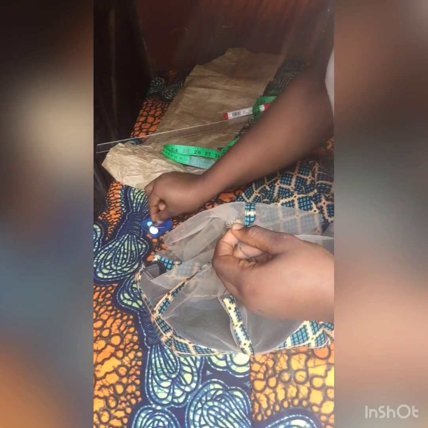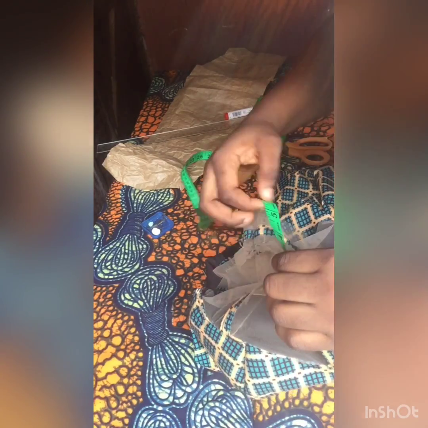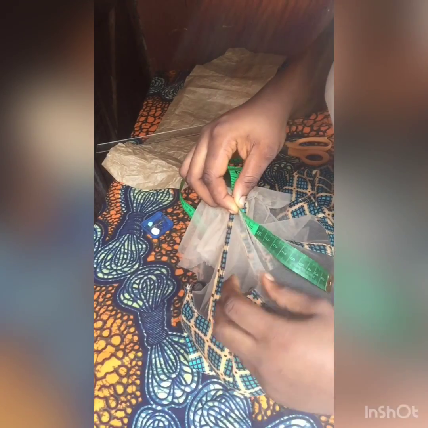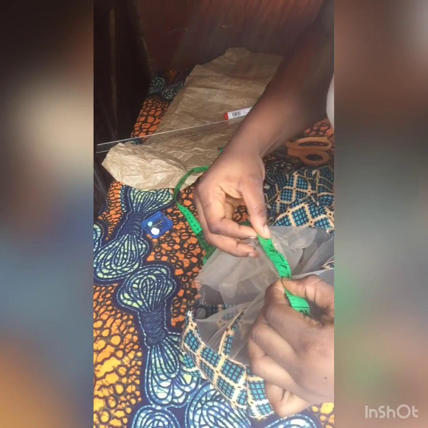As you can see, I'm joining my two shoulders together, and I'm trying to draft for my turtleneck now. From the middle point of my front part, I'll measure up to my shoulder, right? You can see what I'm doing. Here I have 5.5 inches. We are trying to draft the turtleneck part here now. So I have 5.5 inches, and all I will do is write it down.